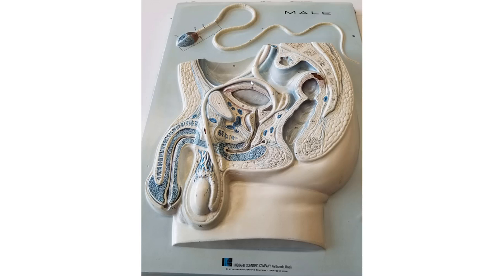So remember, vas deferens comes, you get an expanded region called the ampulla, merges with the seminal vesicles forming the ejaculatory duct, which leads into the urethra. Here are the bulbourethral glands or Cowper's glands. All right, so that should do it for this model.